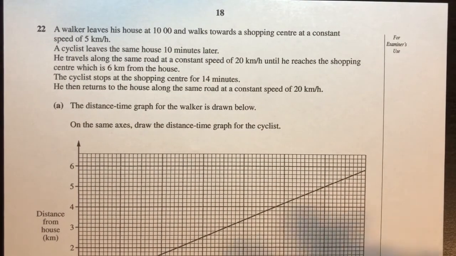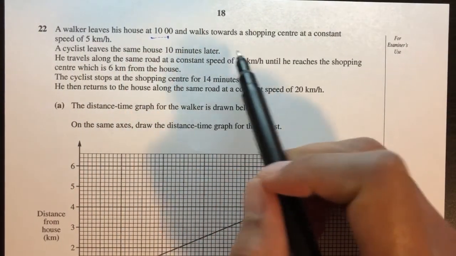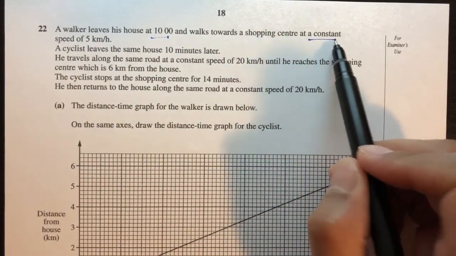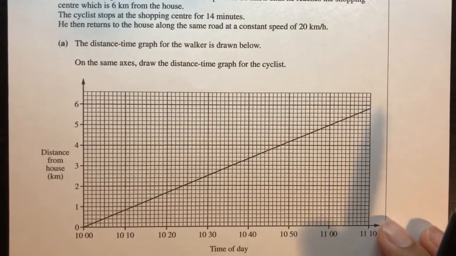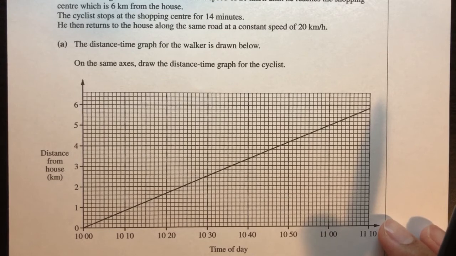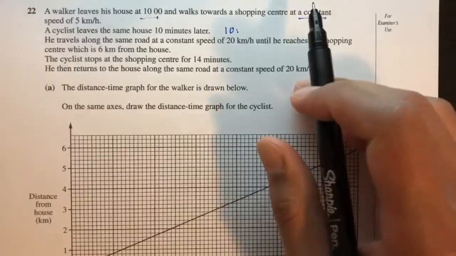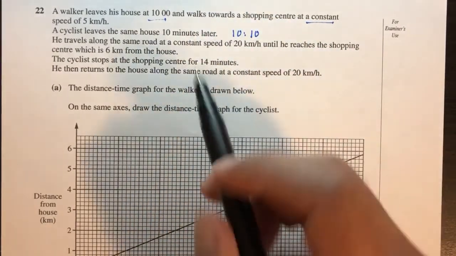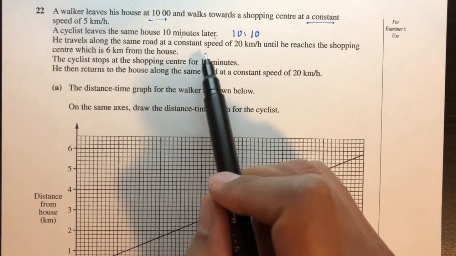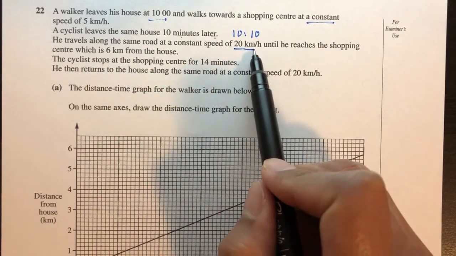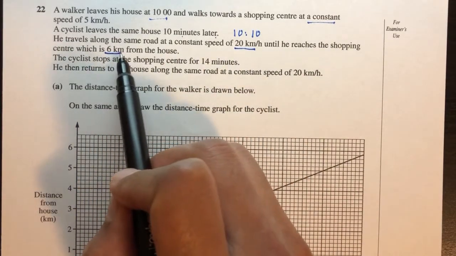Question number 22. A worker leaves his house at 10 and walks towards a shopping center at a constant speed of 5. Now a cyclist leaves the same house 10 minutes later, so he leaves at 10:10. Now he travels along the same road at a constant speed of 20 km per hour until he reaches the shopping center, which is 6 km.